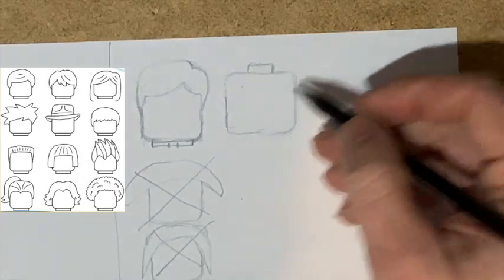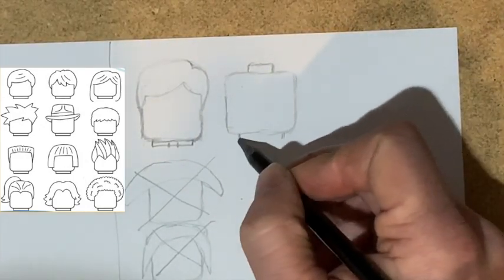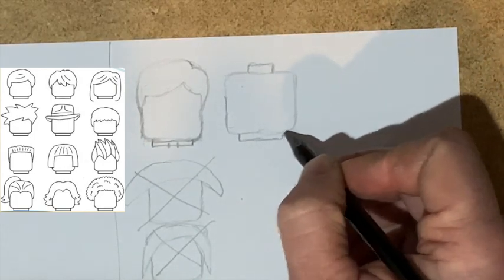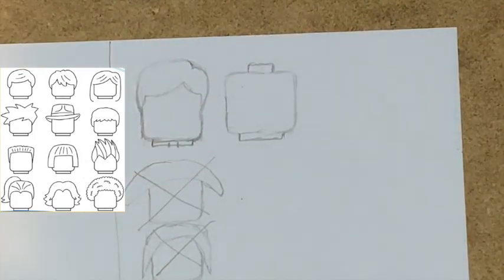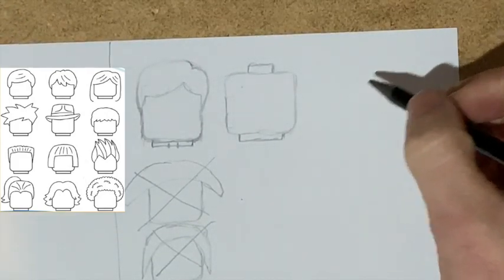And then let's get one on this guy. Not too far over, not too far in. Sketch it nice and light in case you have to erase. I cannot sketch lightly, so you can see it. All right. Let's do another.